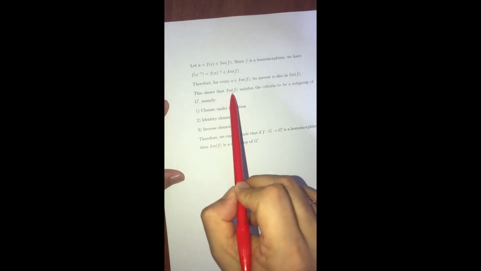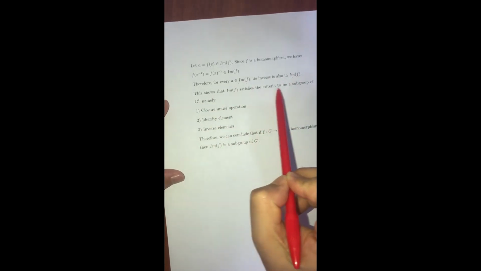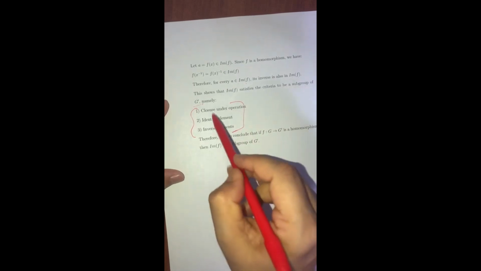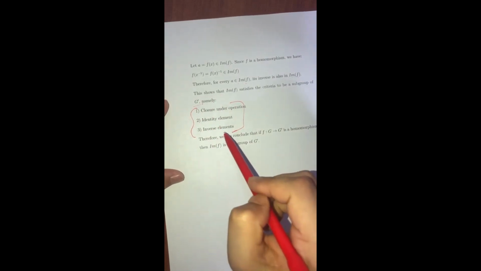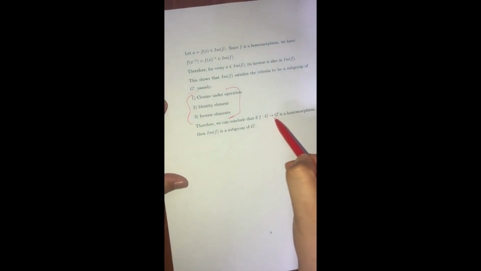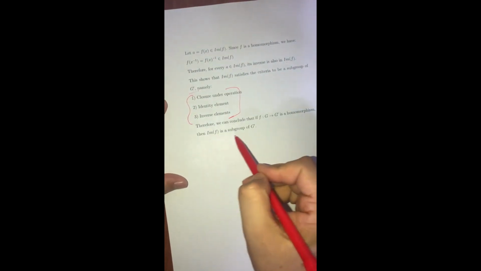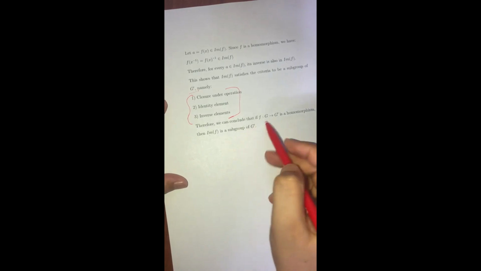This shows that the image of f satisfies the criteria to be a subgroup of G'. These are the three criteria, and all of them are satisfied. So we conclude that if f: G → G' is a homomorphism, then the image of f is a subgroup of G'. Thank you.